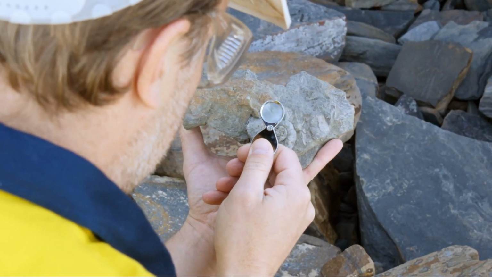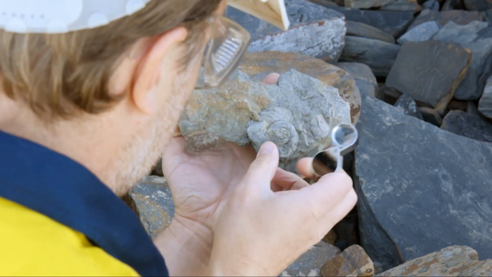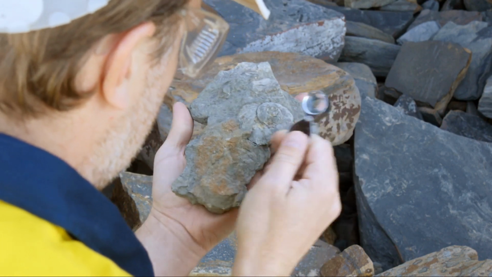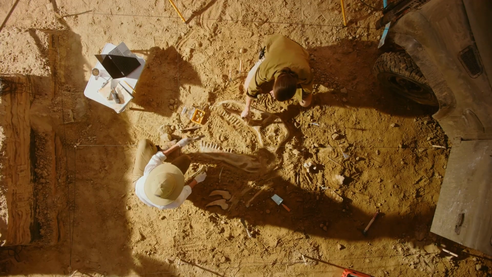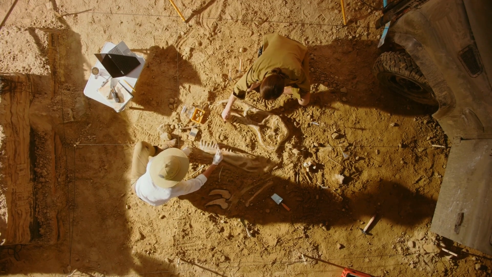Fossil dating doesn't simply involve a romantic dinner or having rocky relationships. Scientists actually use different techniques to date fossils. Each technique has its own strengths and limitations. During this episode, we will be going through these main techniques.